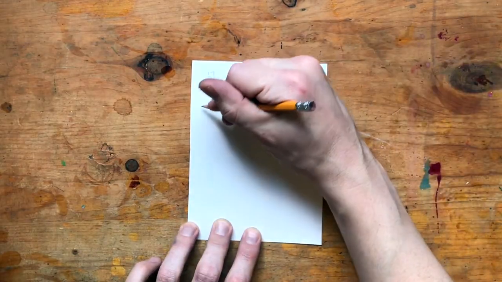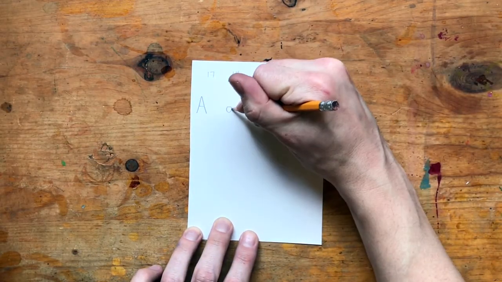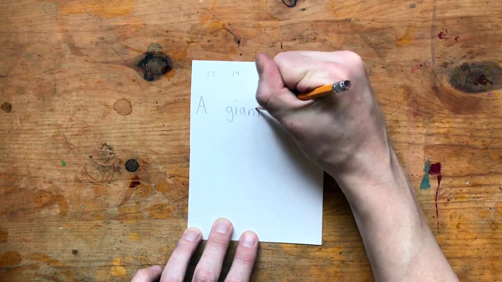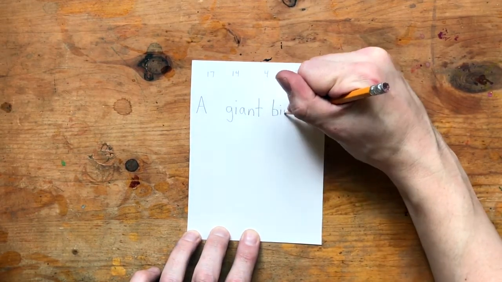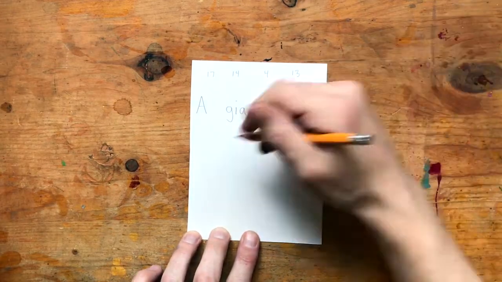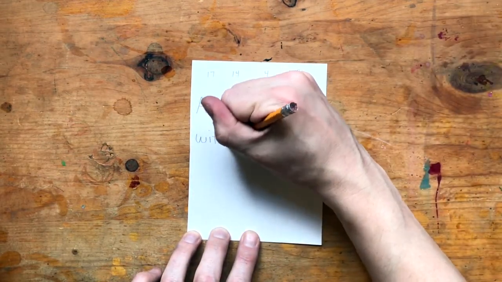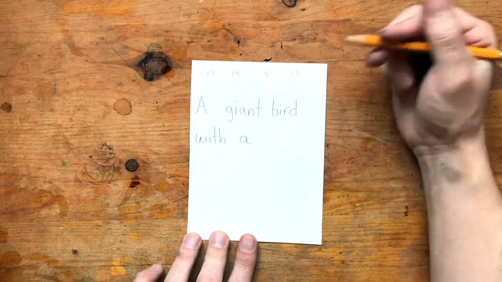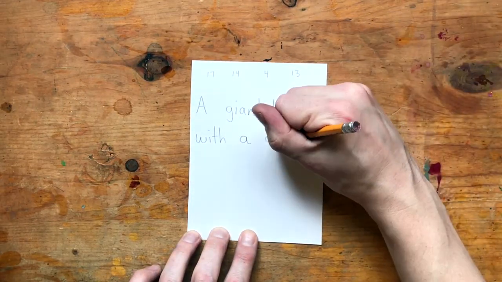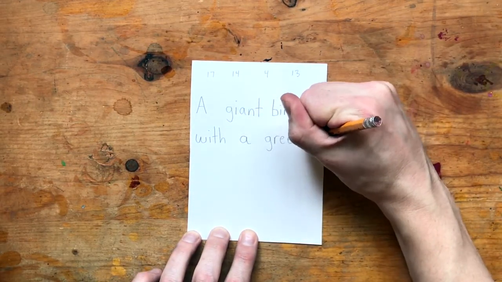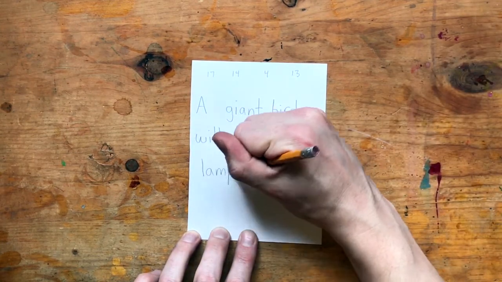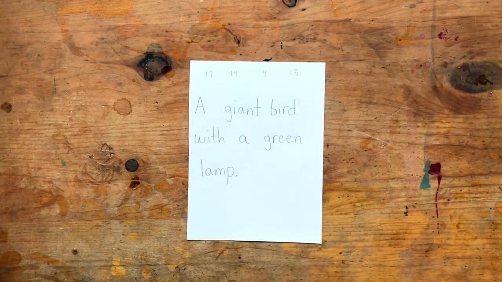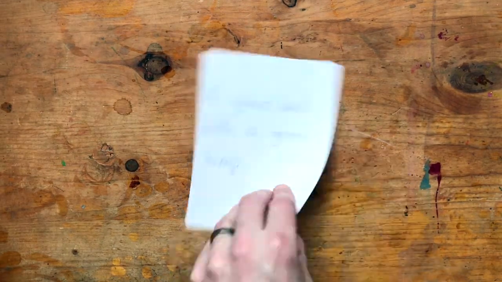So my job now is to draw a giant bird with a green lamp. I'll start by writing these words on the back of my card. And once again, that "a" will be "a" if the next word starts with a consonant. G, that's a consonant. And it will be "an" if the next word starts with a vowel. So now my job is to draw a giant bird with a green lamp.